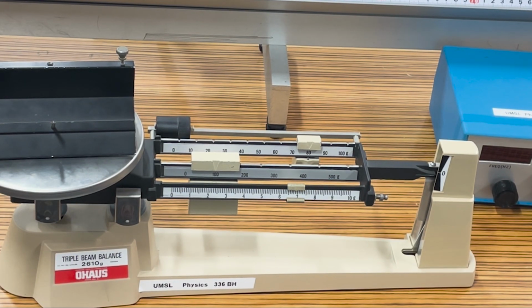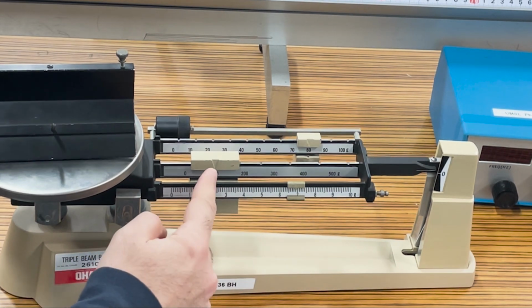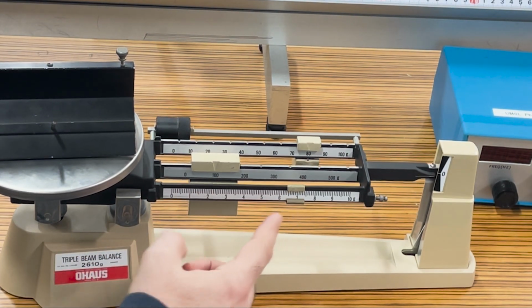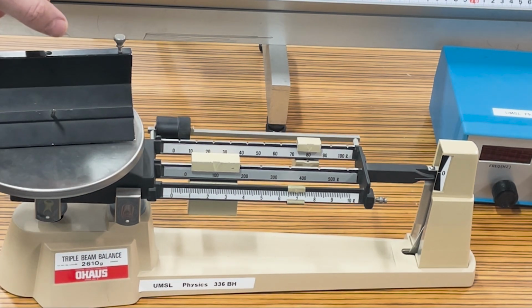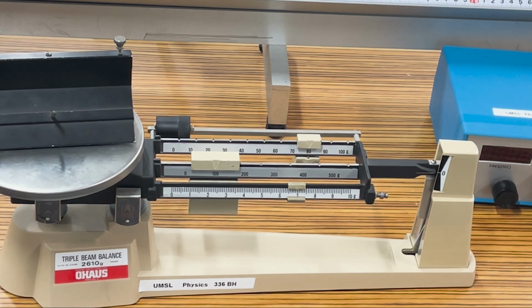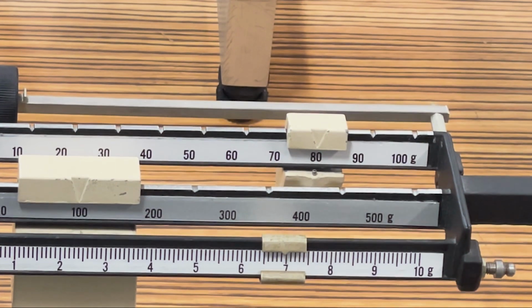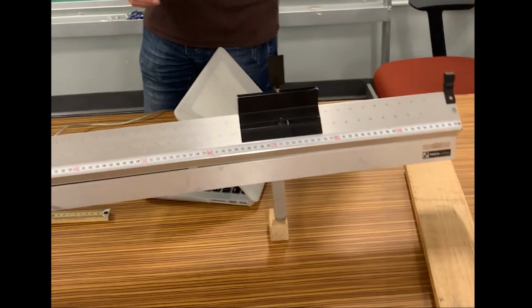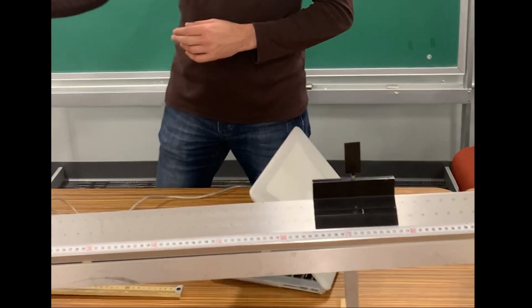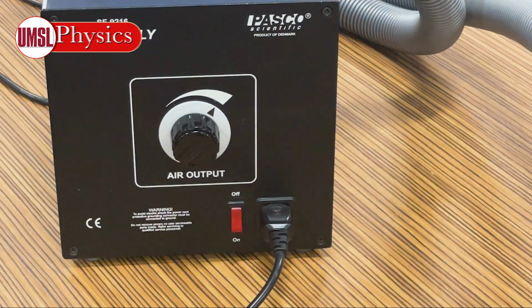First, let's measure the mass of a glider. In this case, I am reading 186.9. But we'll provide you with the exact value for the mass of the glider in the lab data. One side of the air track is lifted upward using a wooden block. The glider glides down from one end to the other end. Here is the blower, which blows air from those tiny holes.